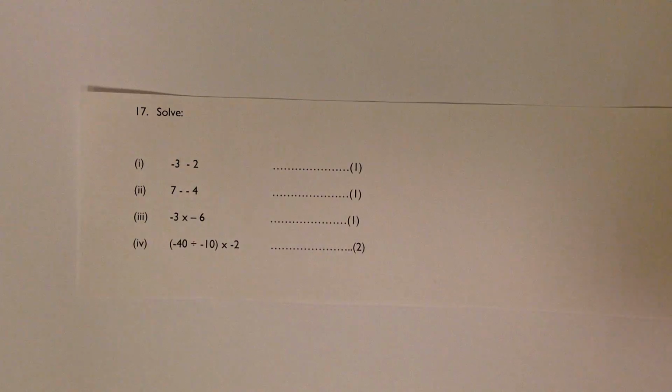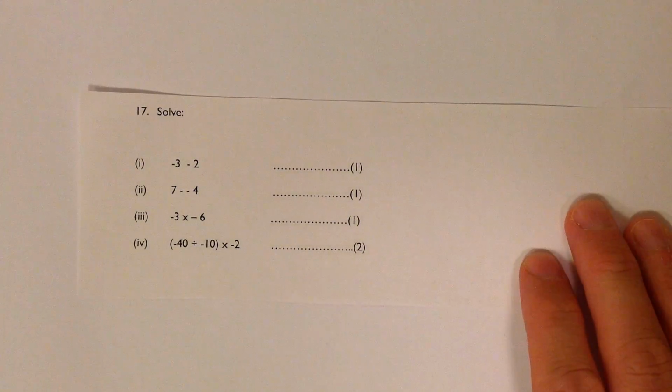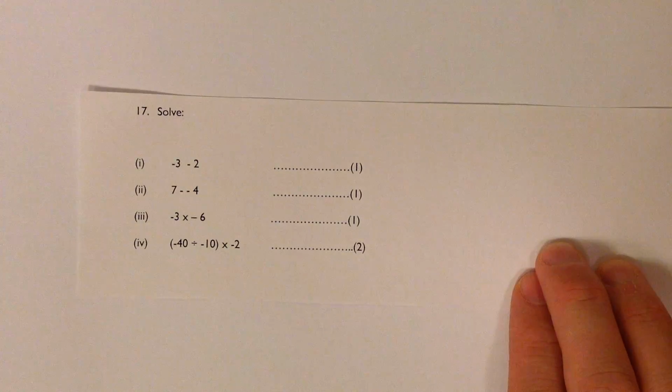Hi everyone, welcome to this video on the use of negative numbers or directed numbers, where we're going to be looking at 4 questions here that have got some positive and some negative values in them, and we've got to use the 4 following rules to work out the correct answers.